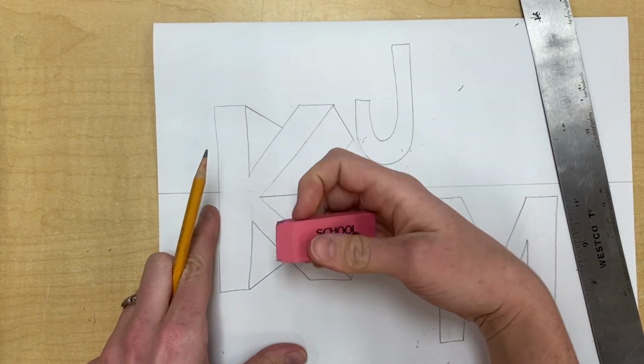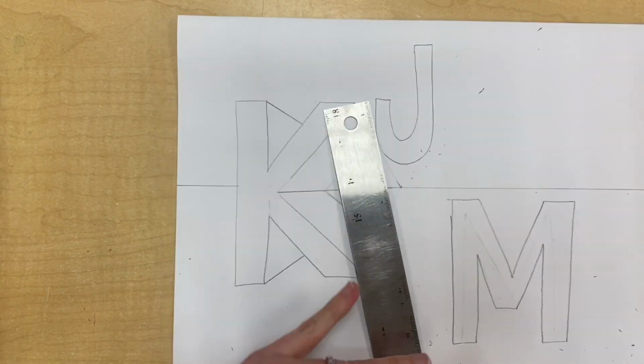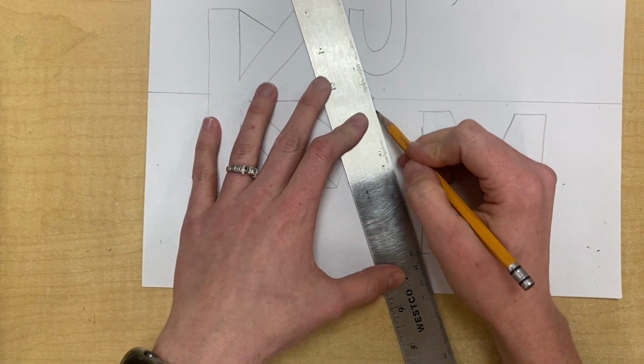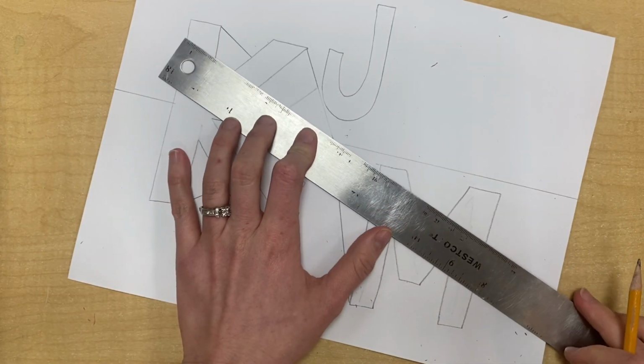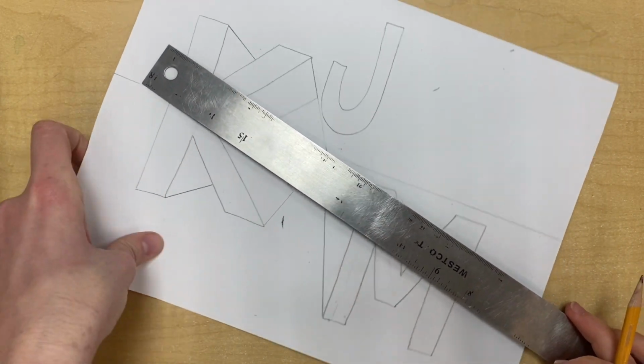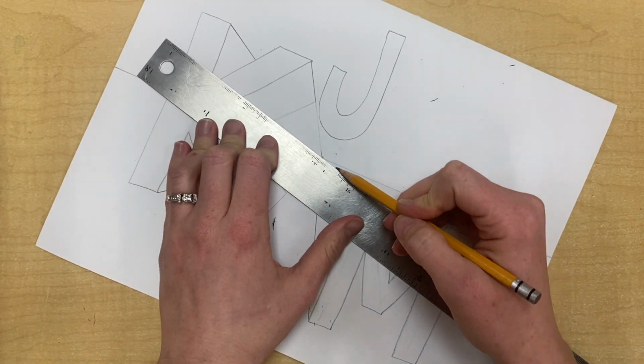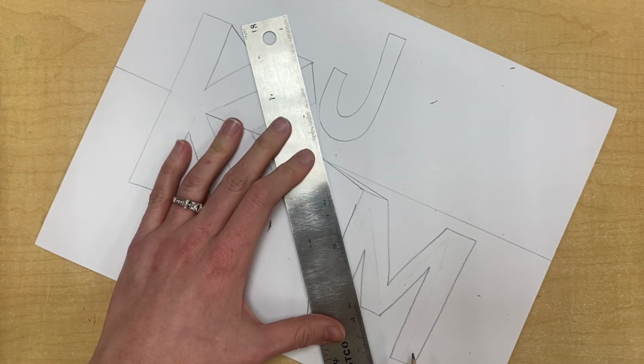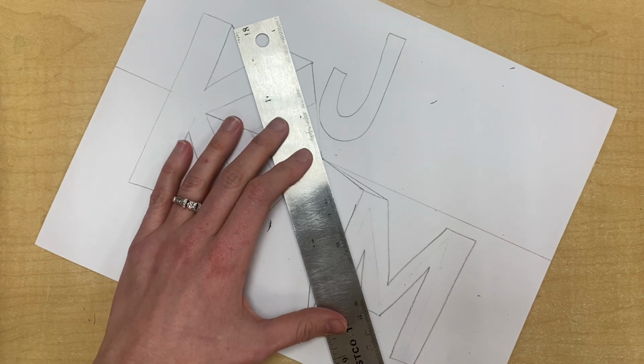If that's a little confusing, that's okay. Just basically try to match the angles. I'm connecting the points on my M the same way that I did on the K. Only now they're all going to stay below that horizon line instead of overlapping.